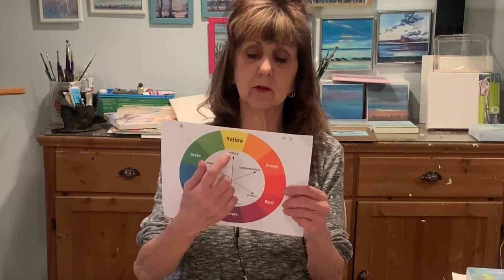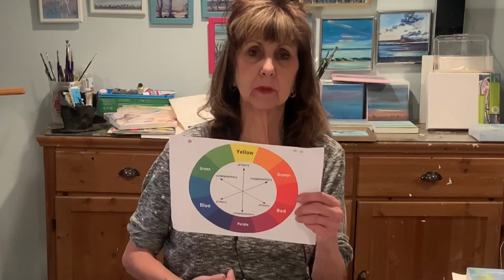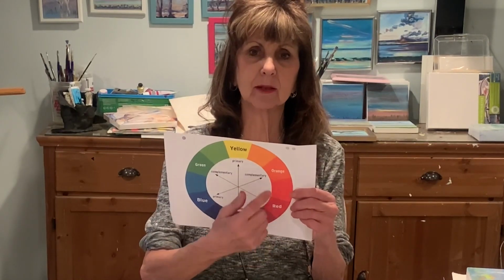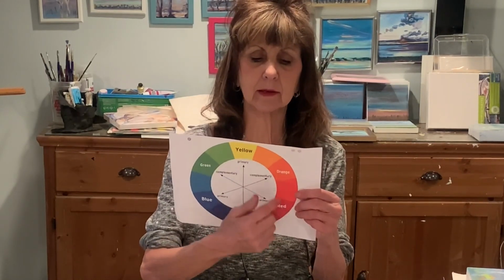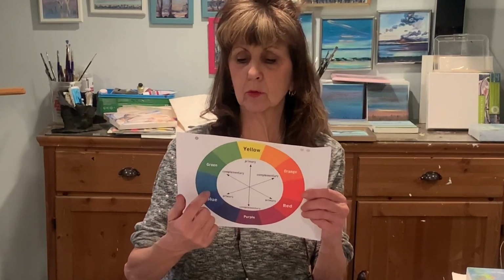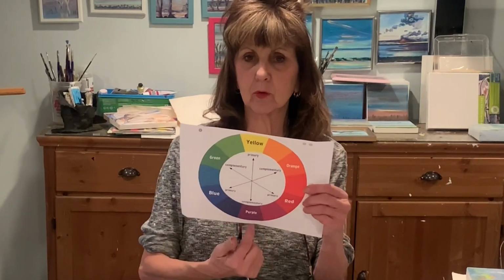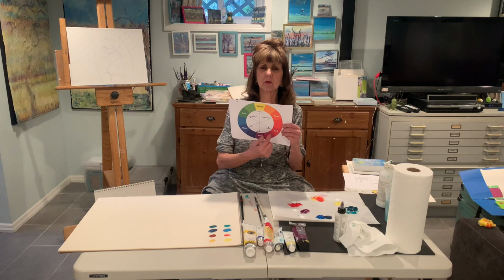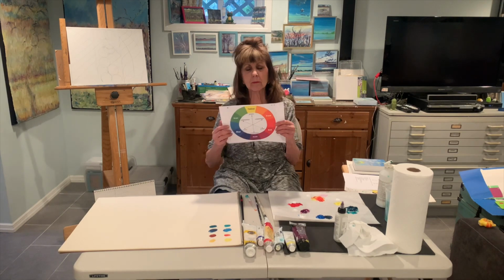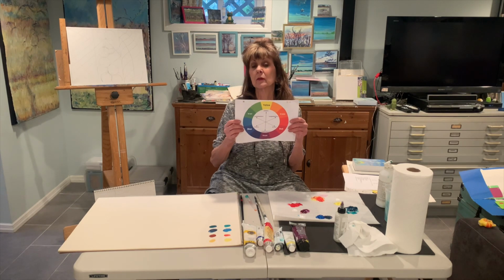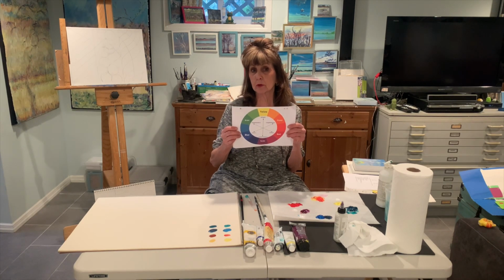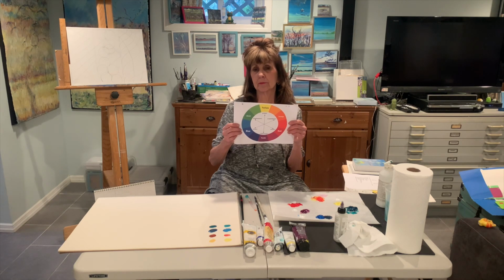You have primary colors: yellow, red, blue. If you mix primaries together, you get secondaries. Yellow and red give you orange. Yellow and blue give you green. Blue and red give you purple. And if you mix the colors that they make, you get tertiaries. The main thing is to remember your primaries are red, yellow, and blue, and your secondaries are green, purple, and orange.